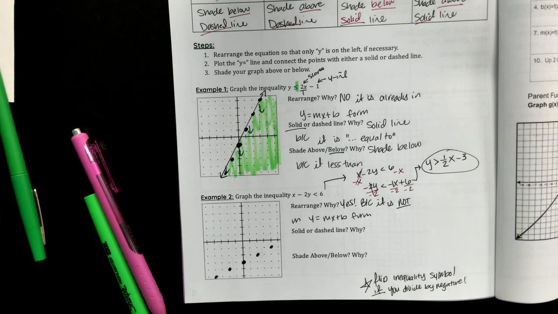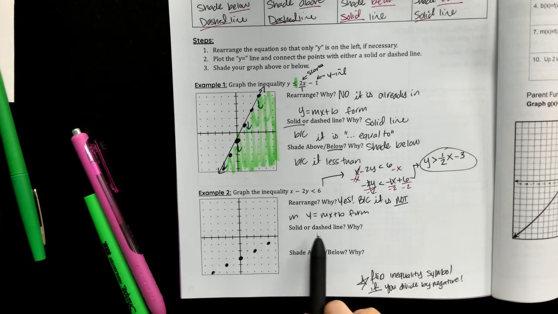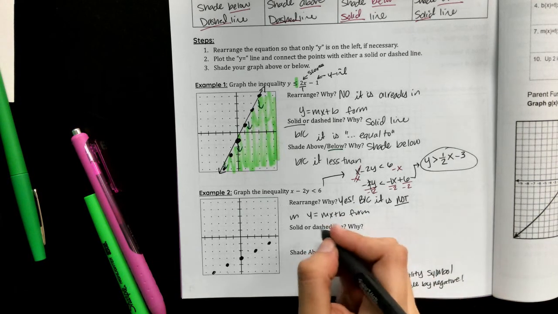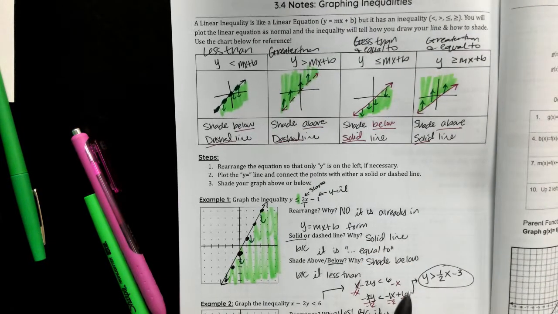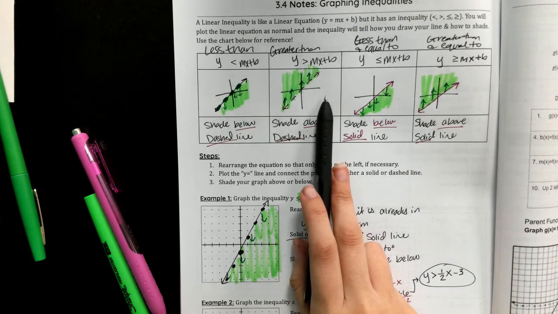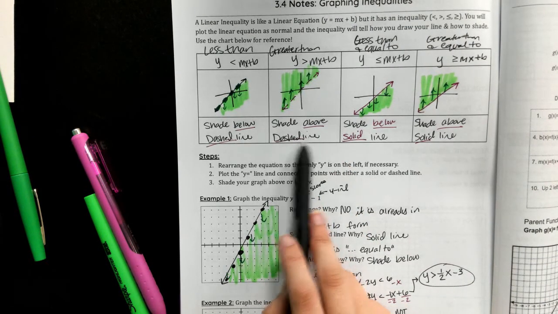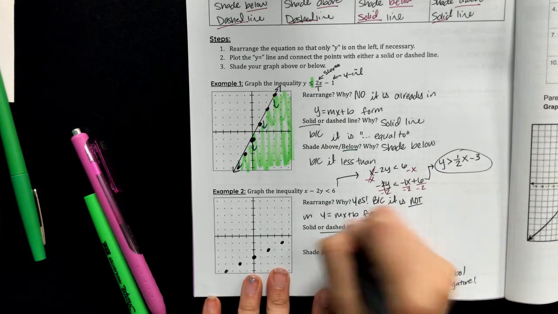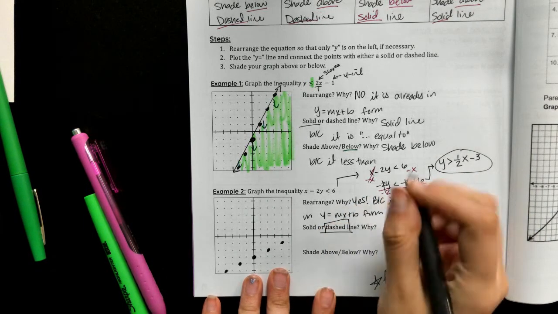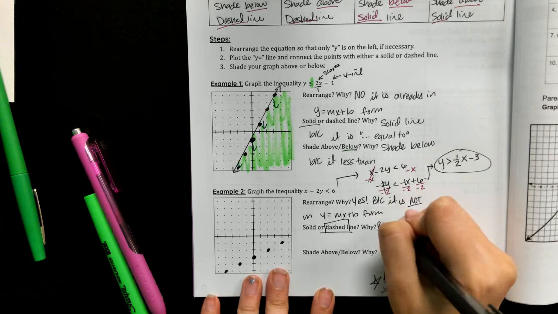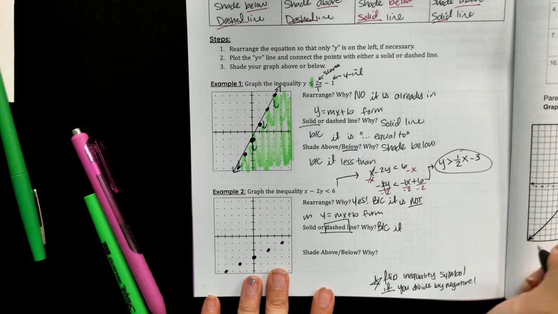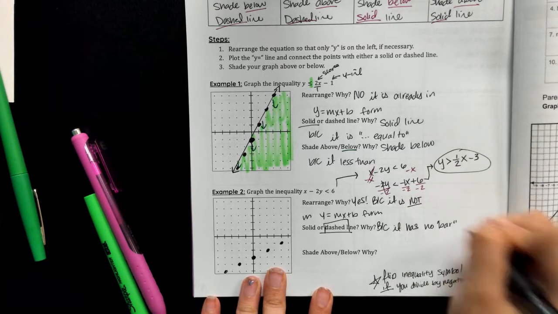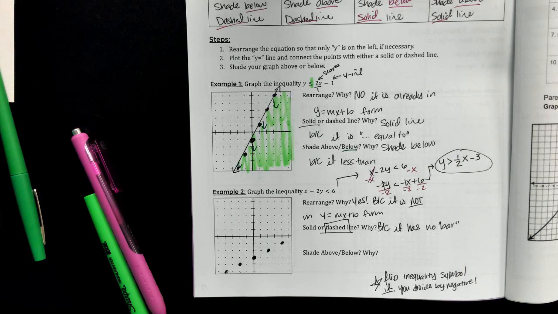But be careful, we have to make sure we answer these questions. So solid or dashed line. I can either say, hey, it doesn't have a bar, so it's going to be a dashed line, or you could look up here and say, okay, which one matches this one? Well, it's my greater than symbol, and it tells me dashed line. So that's why the reference chart is really important. So dashed line, and then if you say why, because you can either say is strictly less than or has no bar. So it's not less than or equal to, it's just less than.